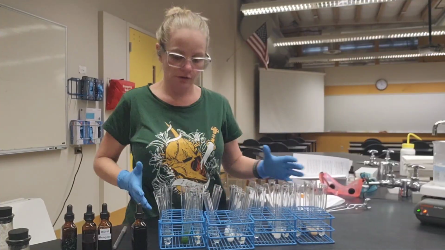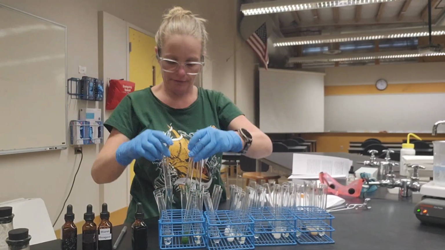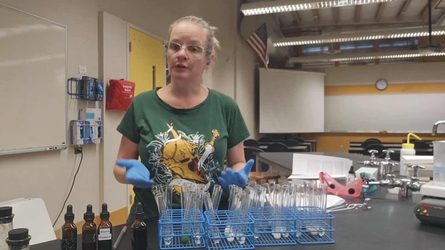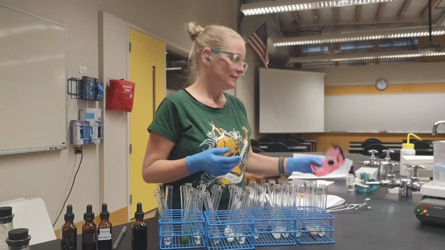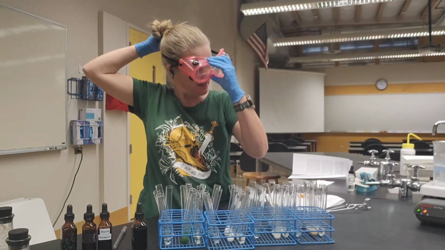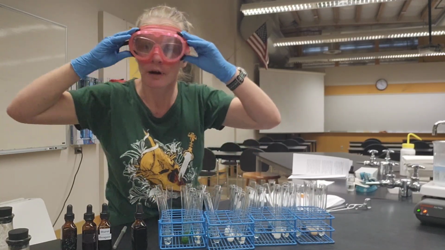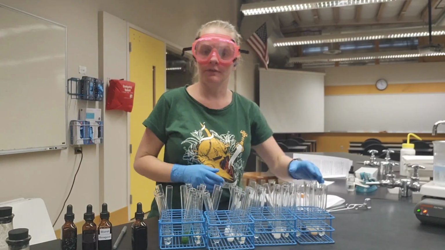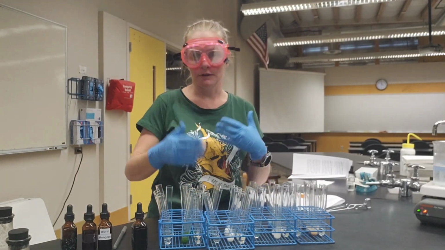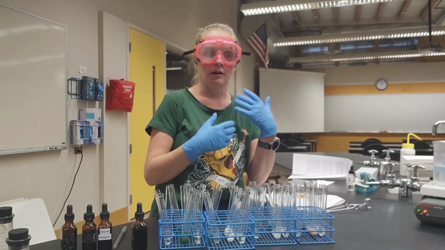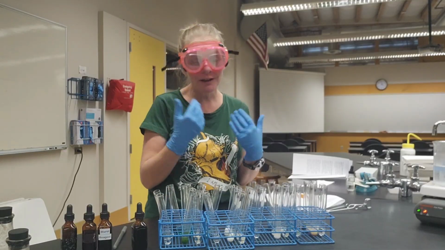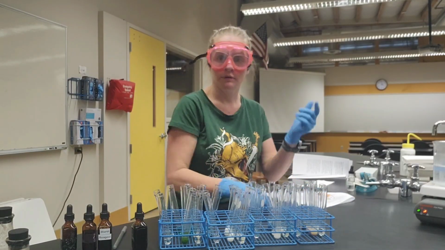So we have our Benedict's solutions in all of our simple sugar test tubes. We're ready to put them in the hot water. But before we do, there are some important safety considerations that we need to make. I need to put on these super rad safety goggles so that if these tubes break when I put them in the hot water, I don't get broken glass in my eyes. If this liquid gets hot, it might shoot out of these test tubes, and I don't want that landing in my eyeballs either, so goggles.